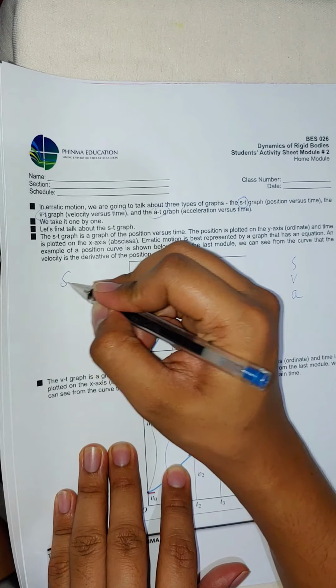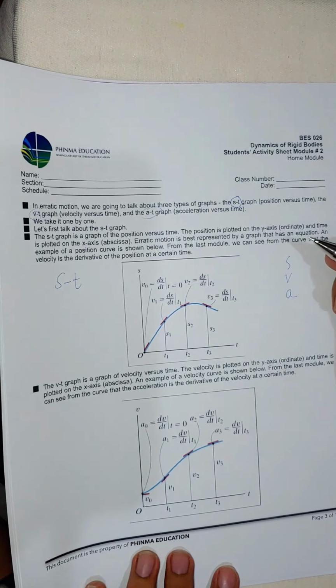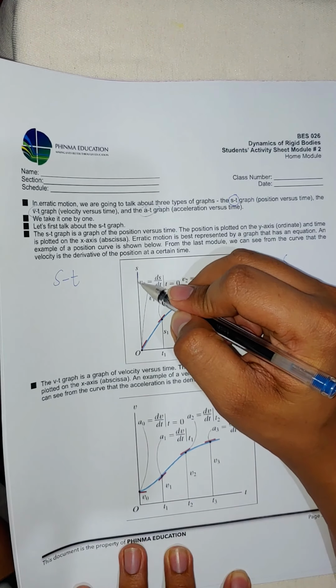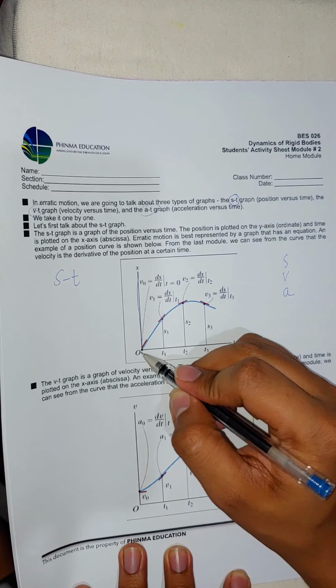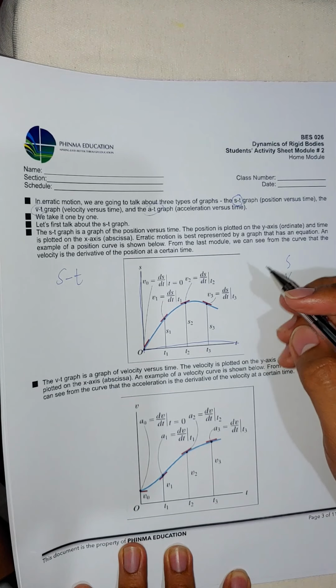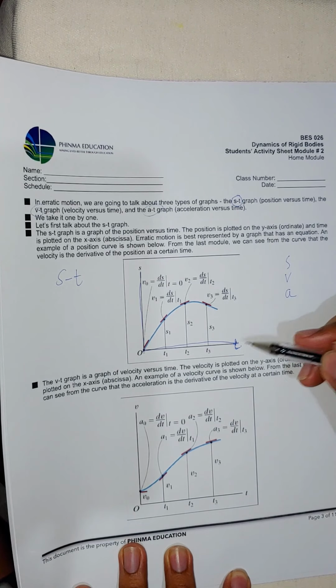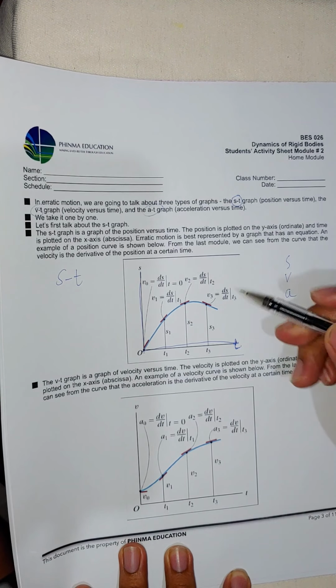This is the position versus time graph. Instead of writing lines, we graph it. The x-axis, also called the abscissa, is the time.